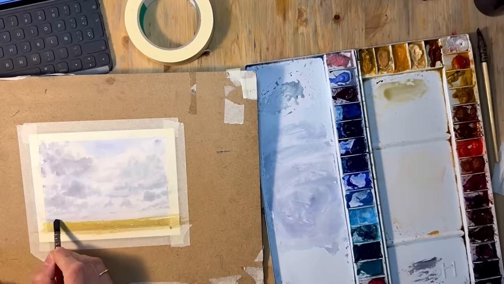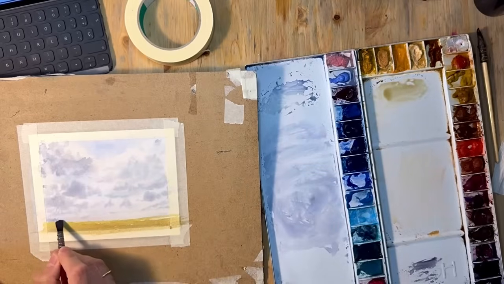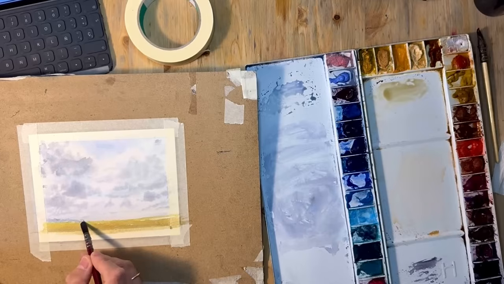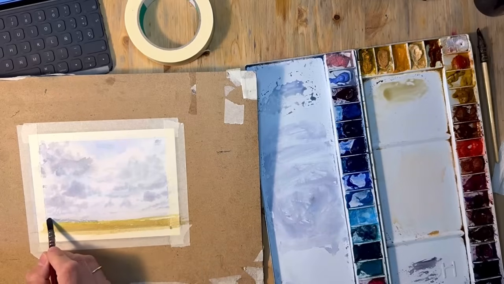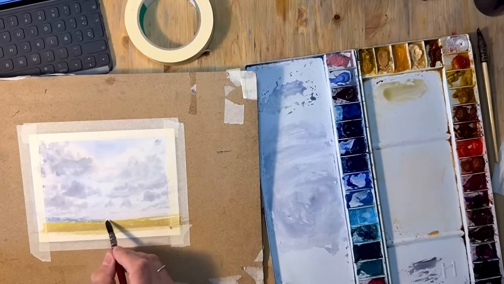Now I just mixed a little bit of lavender with perylene green. I'm going to add a little bit more lavender to the mix. I want to suggest the idea of distant vegetation here. This could be on top of a hill or something like that. And the further we are in the background, the bluer or the colder anything looks, right? There's more atmosphere in between the viewer and the object that we're painting.